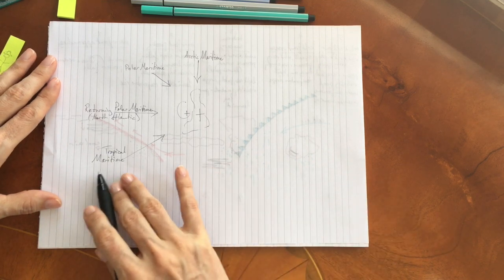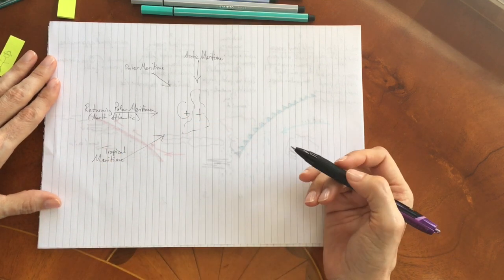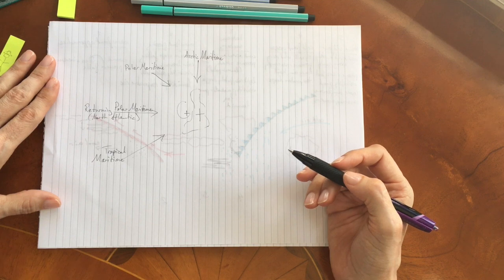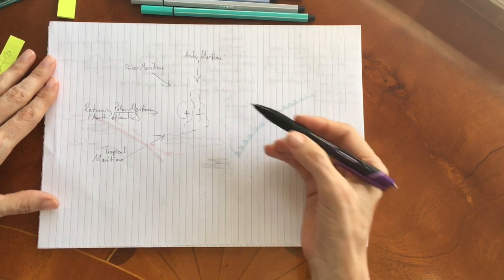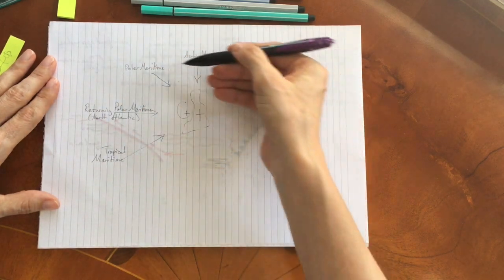We'll get some nice warm currents coming that way, and some very exciting weather, because you can pretty much watch the weather systems pass. There's a lot of activity here.